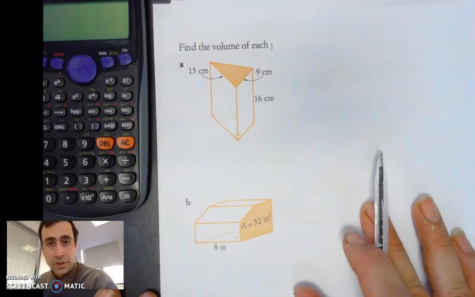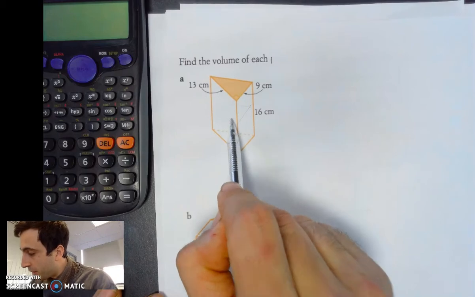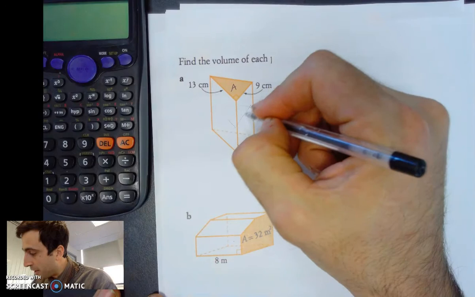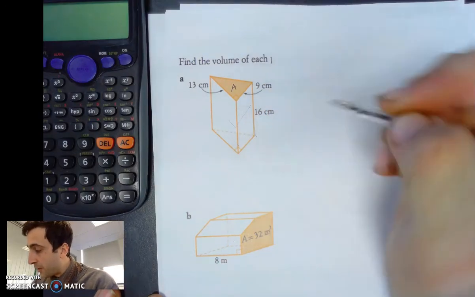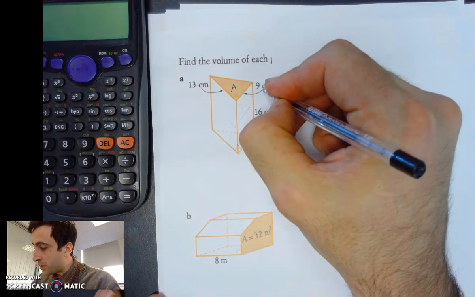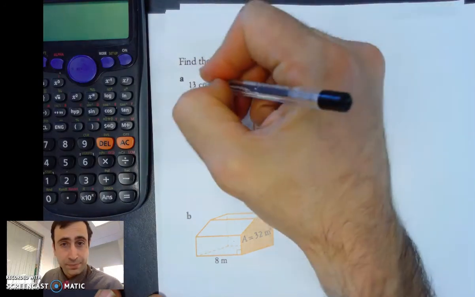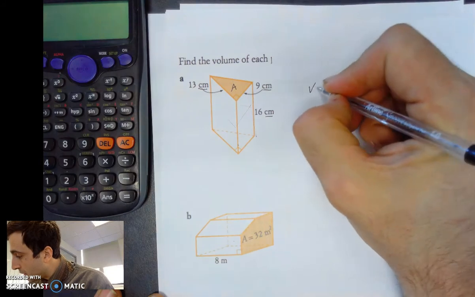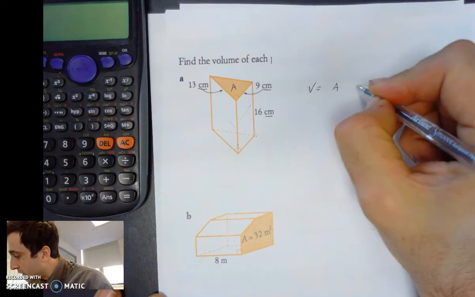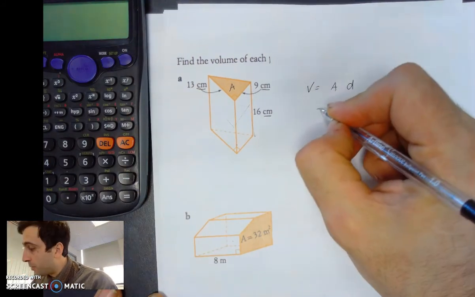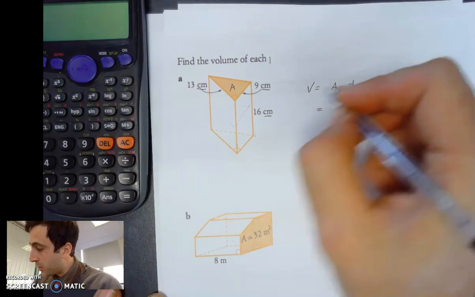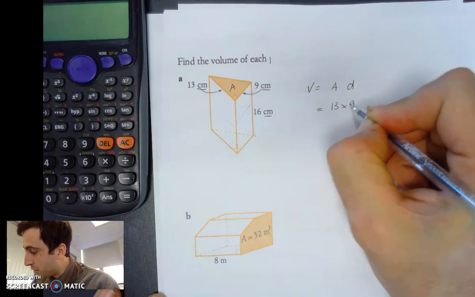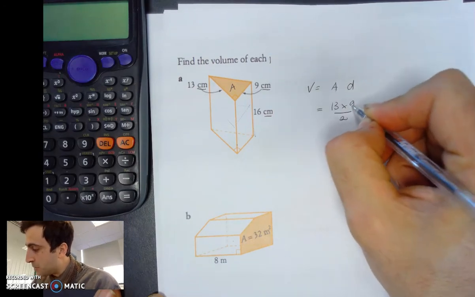Well, what's the volume of this one? Well, first we need to find the area of the base, and then we need to multiply it by how deep it goes. Now, very carefully, we need to make sure that all of our units are the same. In this case, they are. So volume equals area of the base times by the depth, which, what's the area of the base? Well, it's a triangle, so it's 13 times 9 divided by 2, base times height divided by 2, times by the depth.